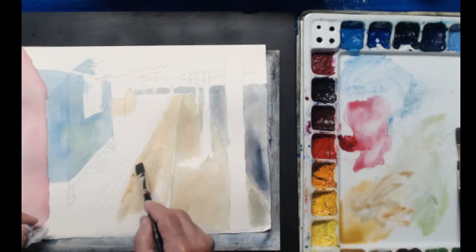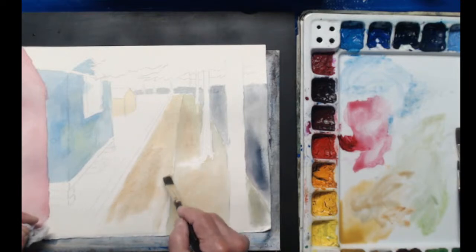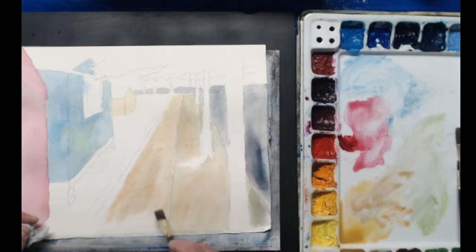Because as you come forward in a paint or in a scene, the color is a little bit stronger as you come forward, a little bit lighter as you go back in the distance. So that gives you a little perception, a little perspective as far as value and color. Color gets a little bit paler as it moves back into the distance.